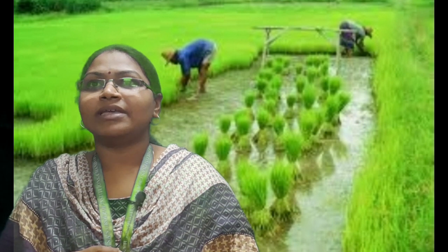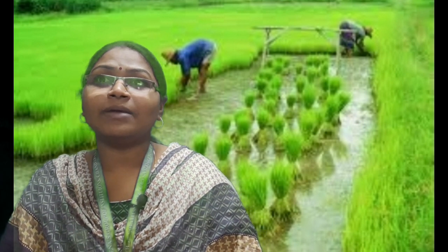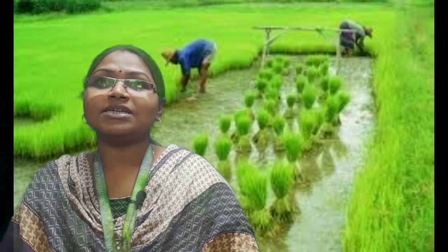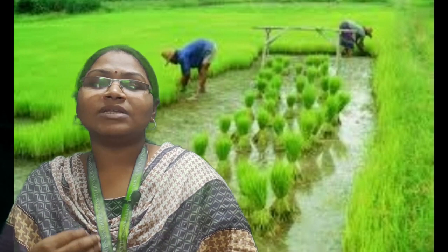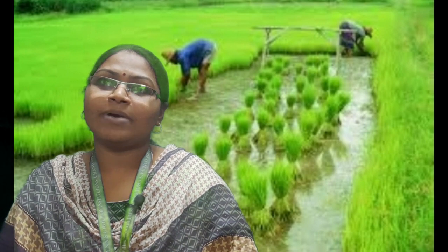Next one is the seed drill. Nowadays, the seed drill is used for sowing with the help of tractors. The tractor sows the seeds uniformly at equal distance and depth. It ensures that seeds get covered by soil after sowing. This protects seeds from being eaten by birds as well. That is why the seed drill is the best technique to sow seeds, and the farmers can also save time and labor.